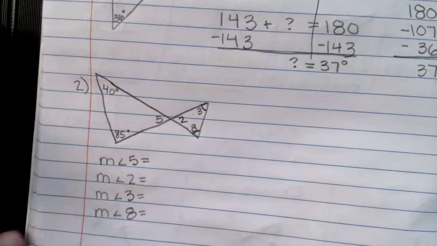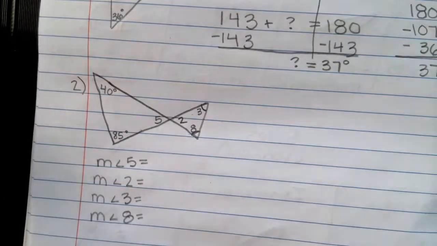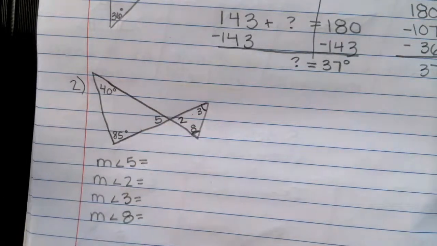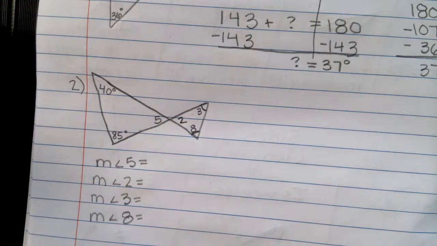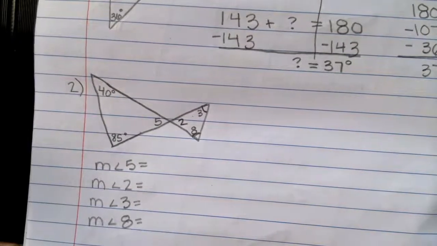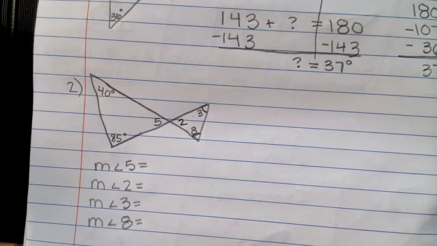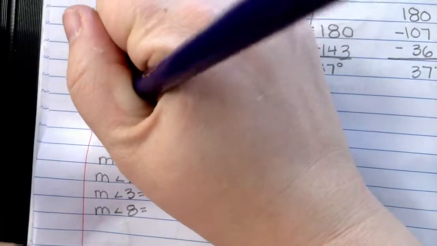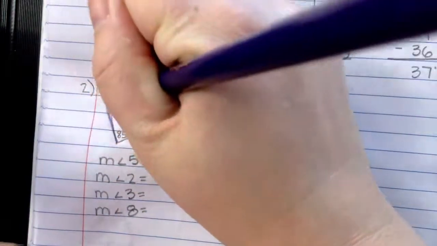So these are really like two separate triangles. We're going to separate them kind of in our brain. I'm going to make one of them purple. If you'd like to make yours purple with me, you can. Or you can use a highlighter and highlight it yellow. One orange.